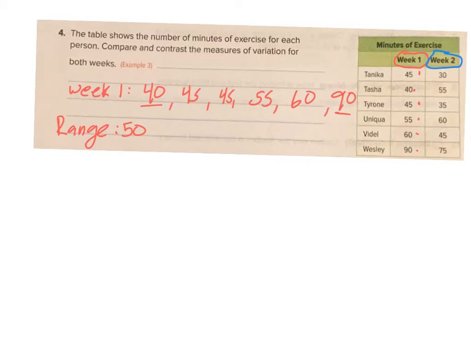Now let's get the Q1, Q3, and then we can get our IQR. Oops, we also have to get the median. So let's start with the median. Then we'll get the Q1, Q3, and then the IQR.